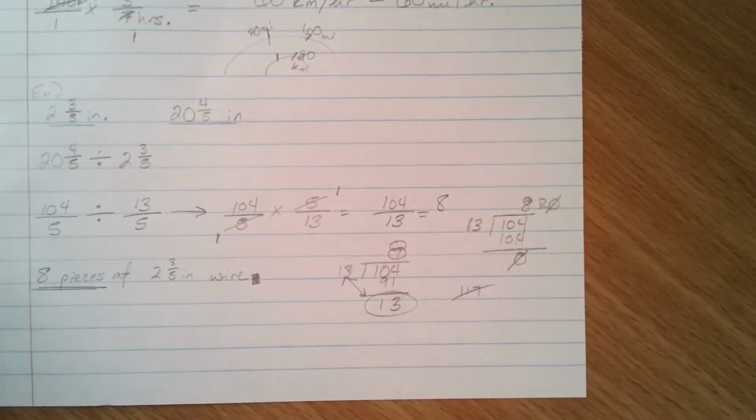I'm going to do one more example, and then we're going to work some of the next section. Go ahead and wrap up this chapter on multiplying and dividing fractions.